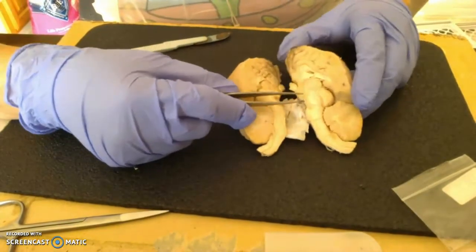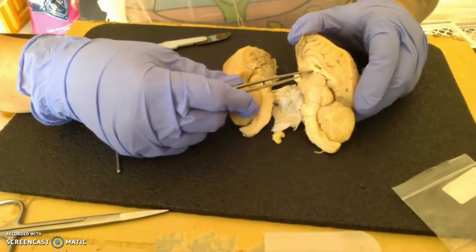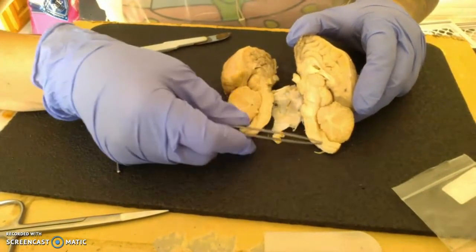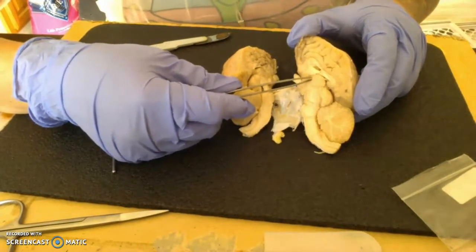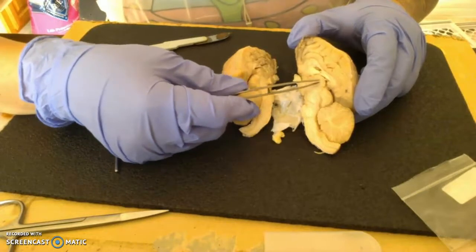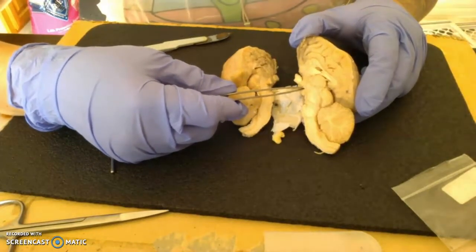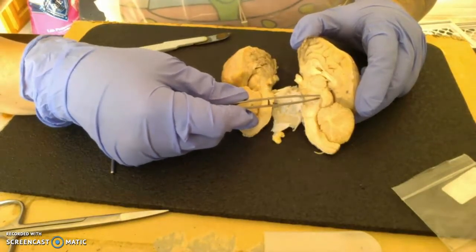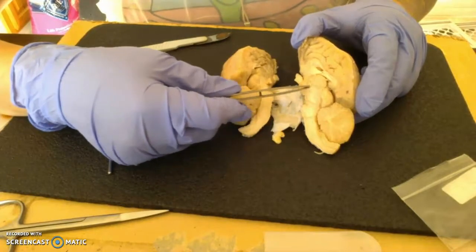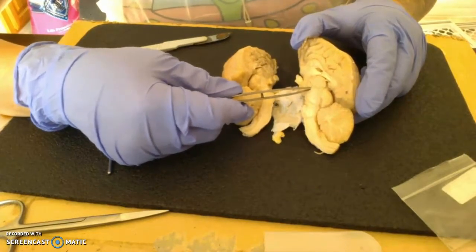We're going to work proximal going distally. So we're going to start with the thalamus being this structure here. And then right below it we have the hypothalamus. Then we would come into our midbrain, which is still going to be more proximal to the brain itself.